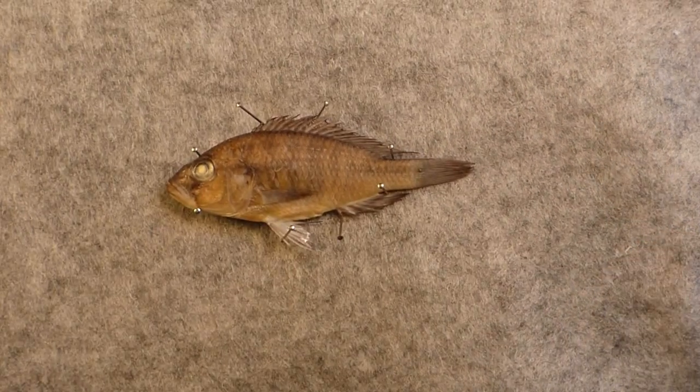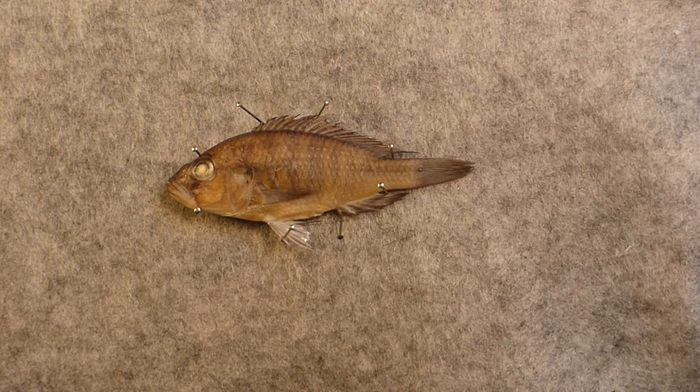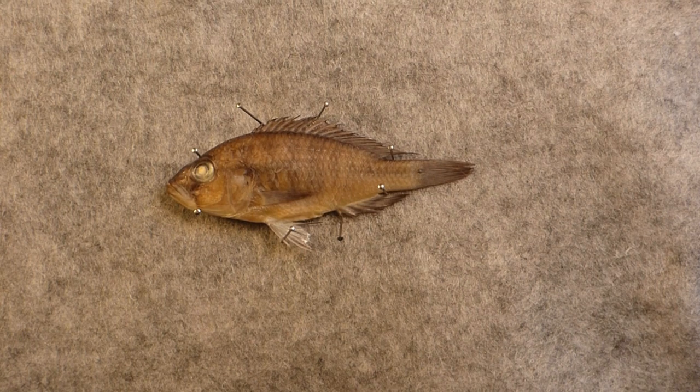And now when you try and do your geometric morphometrics, you'll be able to see exactly where the starts of the fins are. And it'll be a lot more accurate than just trying to guess when they're flat.